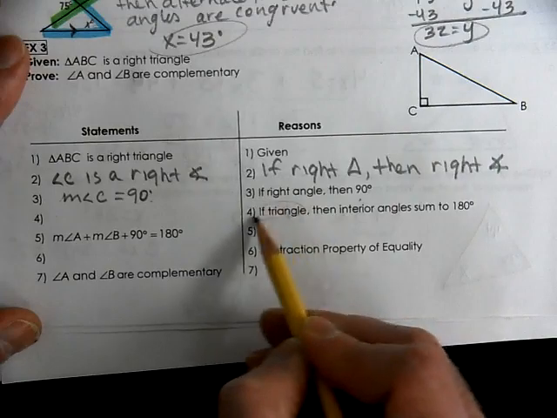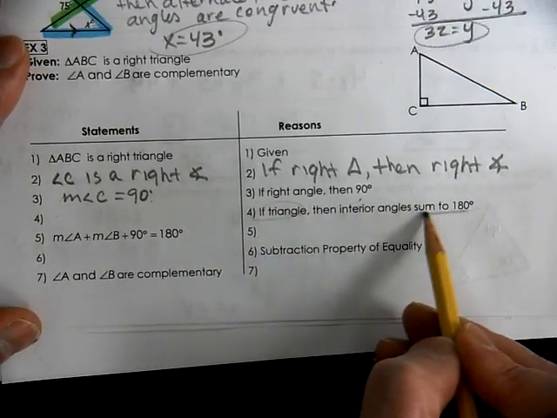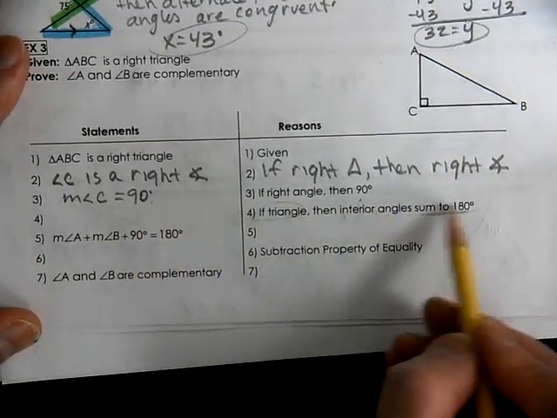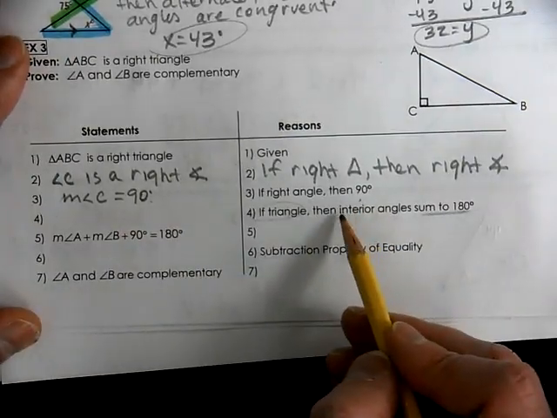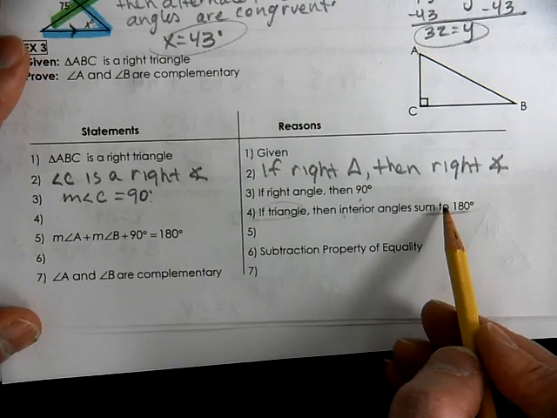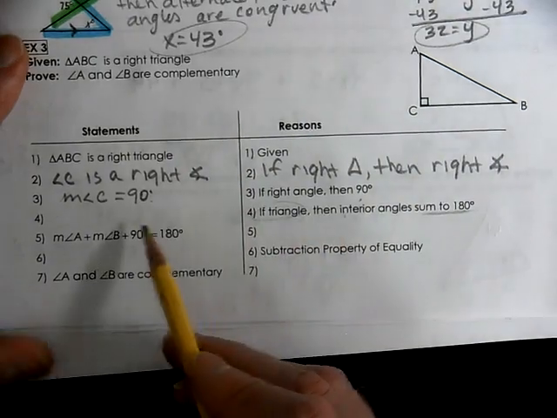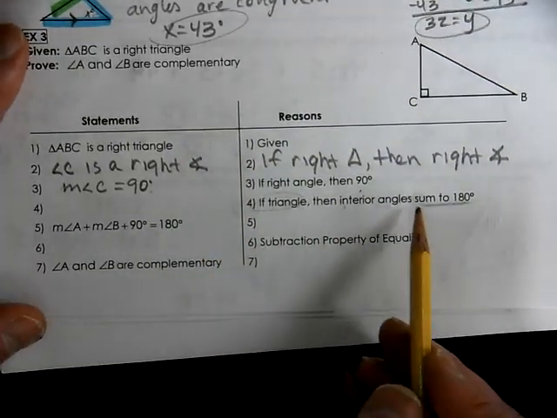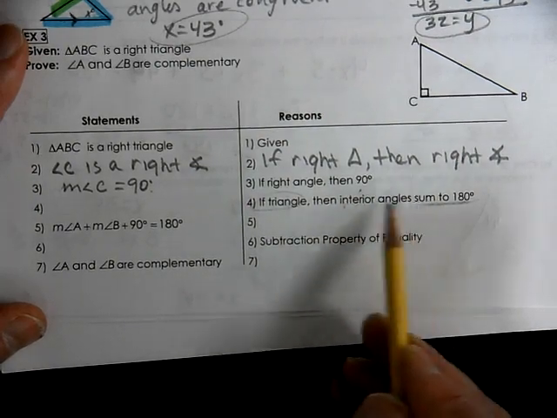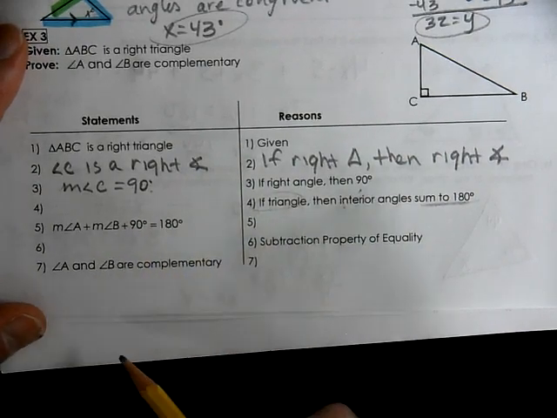If we have a triangle, then the interior angles will add up to 180. Then is happening right now. So what are we going to write over here if we know that the interior angles add up to 180? What are we going to write in this blank? You got to put your proofs together yourself. Look at the hints. They're telling you exactly what to say. The interior angles, what are they? They add up to 180. What are we going to write over here?